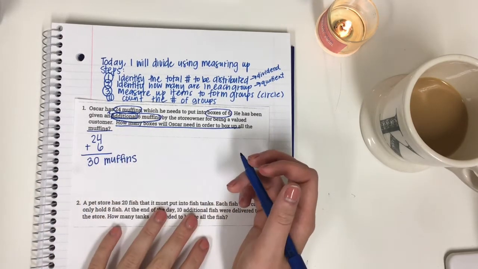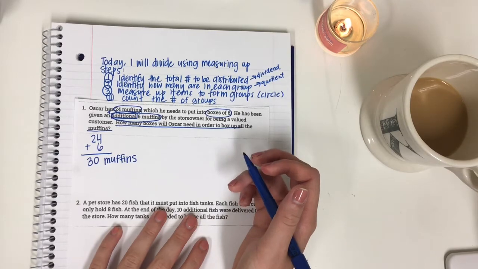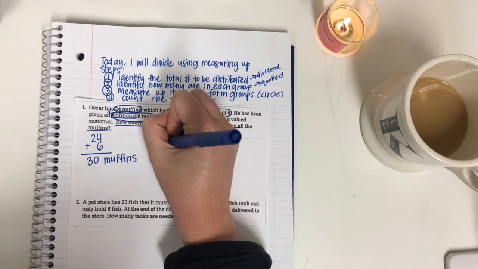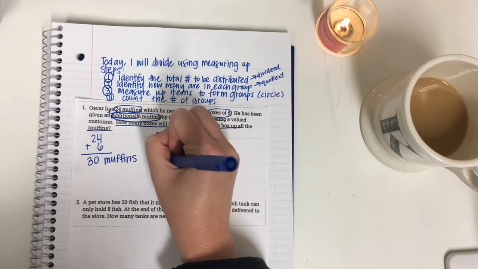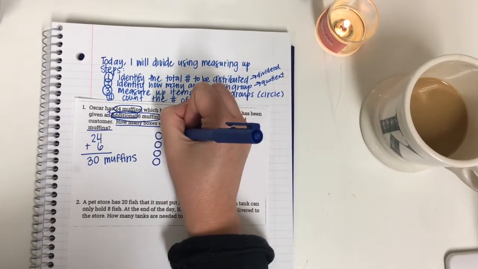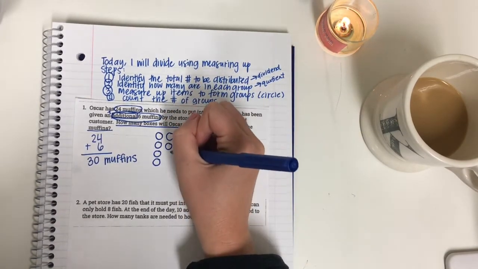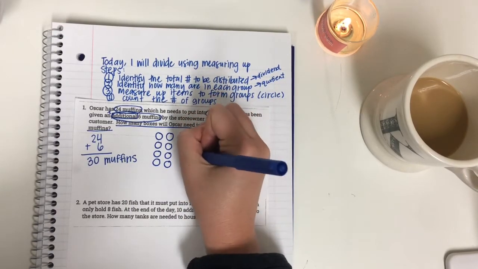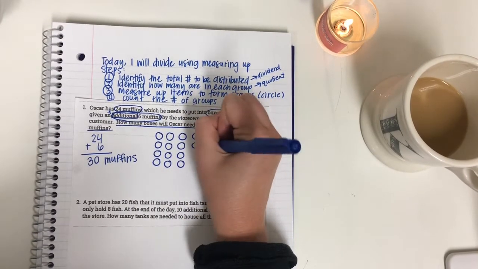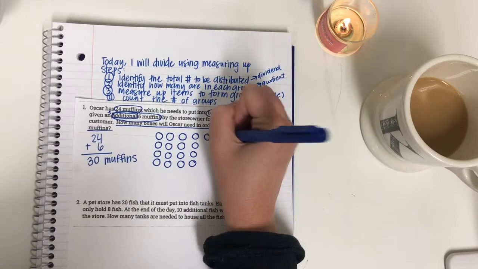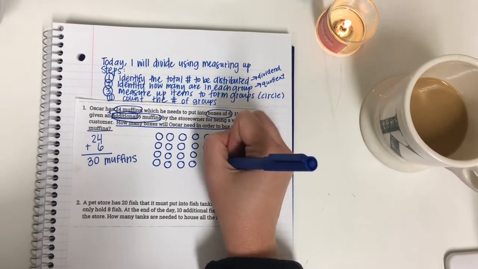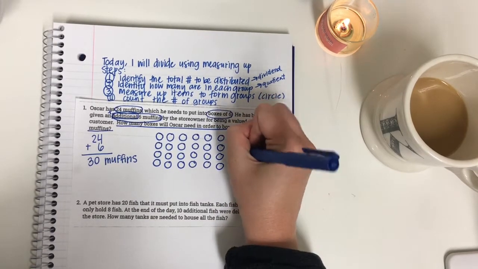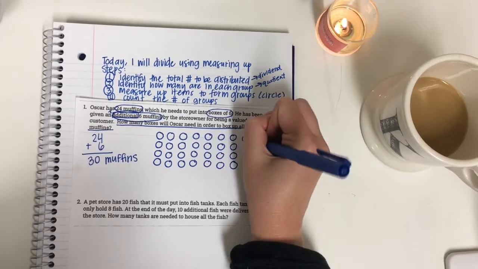So what I'm going to do is draw out my muffins. I'm not going to really draw out muffins, that would take a long time, but I'm just going to do some circles. So I'm going to draw 30. So 1, 2, 3, 4, 5, 6, 7, 8, 9, 10, up to 30.